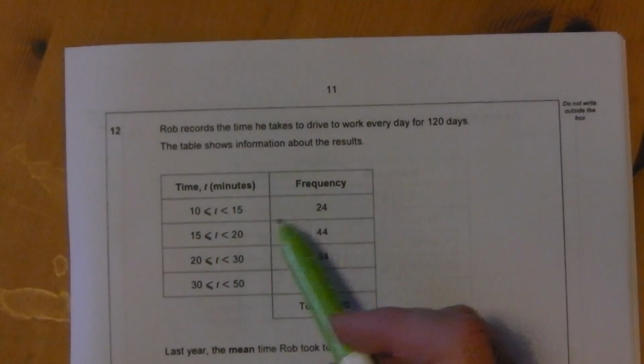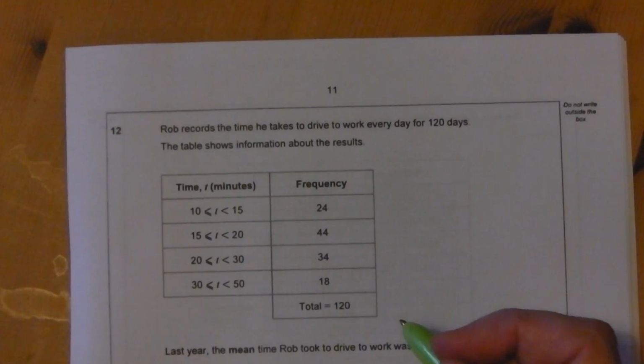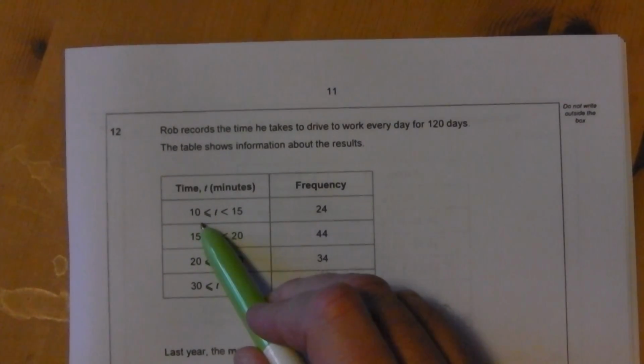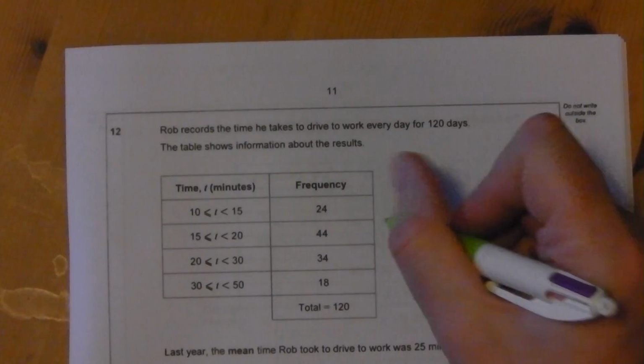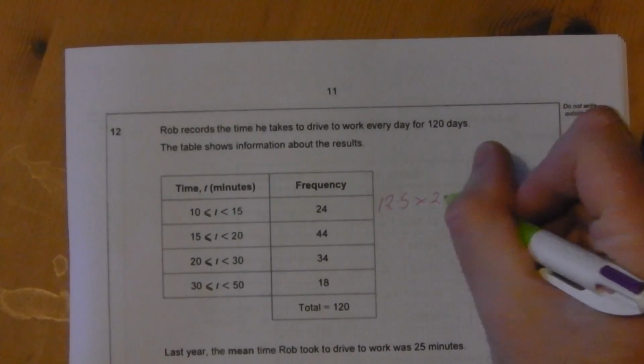Okay. So what you're going to do each time, you can draw an extra column on. I've done it in the past, but today I'm not going to. We look at the midpoint. So midpoint between those two, I've now got 12.5, and I'm going to times that by 24.